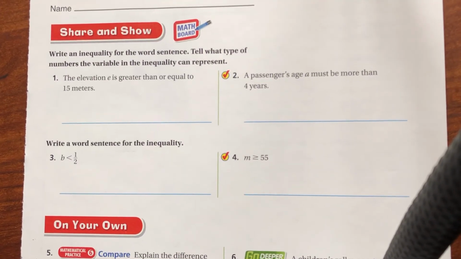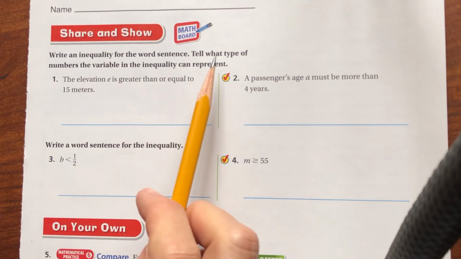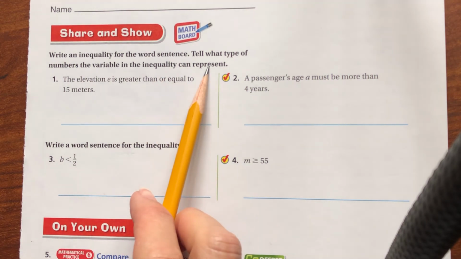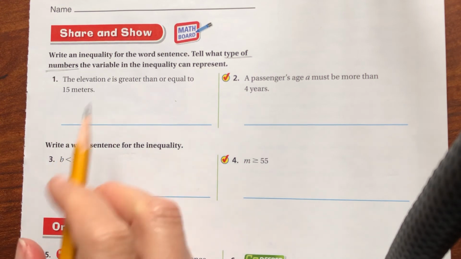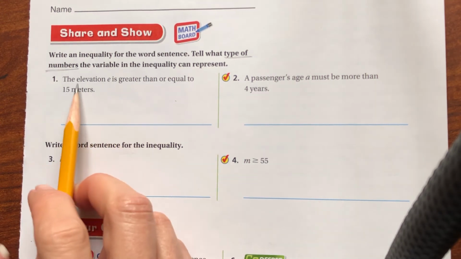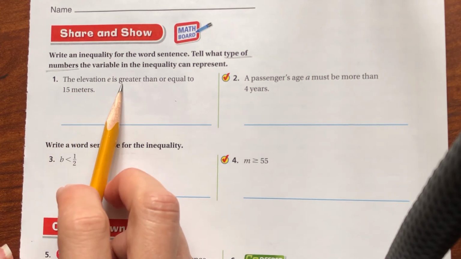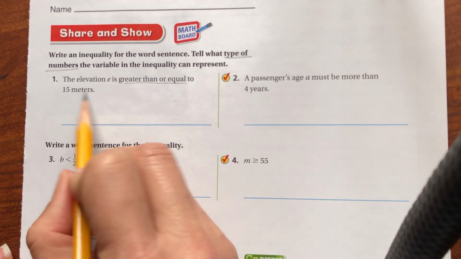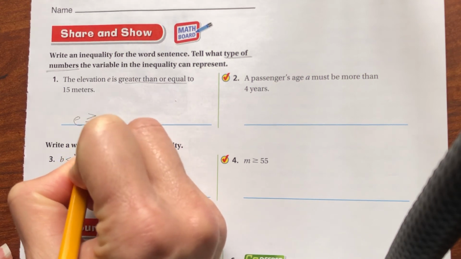All right, so they gave us, write an inequality for the word sentence. Tell what type of numbers the variable in the inequality can represent. So type of numbers are things like whole numbers or integers, counting numbers. That's what they're talking about there. The elevation E is greater than or equal to 15 meters. So E is greater than or equal to 15 meters.